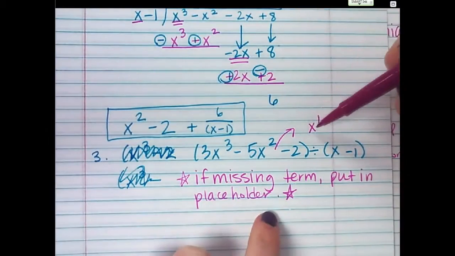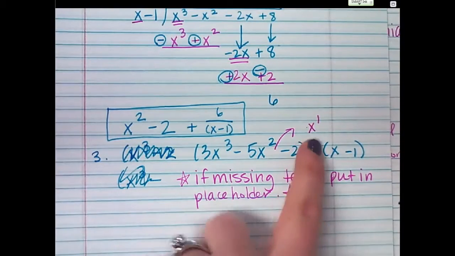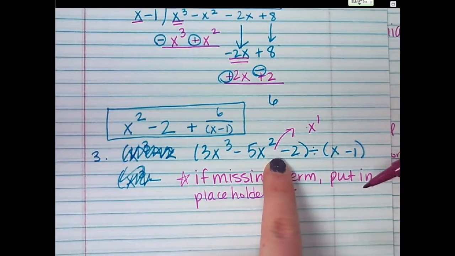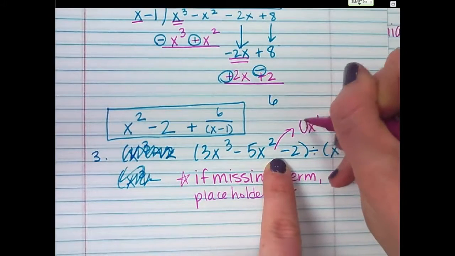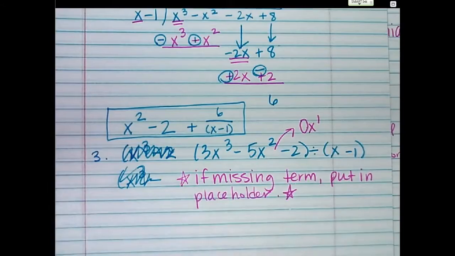Okay, so if I write just x, what's the coefficient here in front of x? A 1. If I put a 1x in here, that's going to change the whole problem. So I have to just put in a 0x because that is just the same as 0. Okay, so let's write out our problem here.